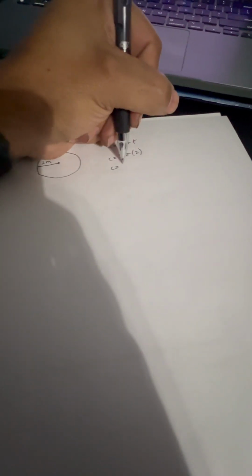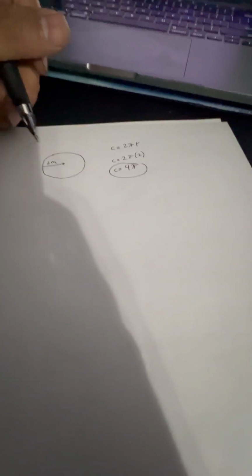Our radius is 2, so it'll be 2 times pi times 2. That equals circumference equals 2 times 2, which is 4, times pi. So our circumference for a 2 meter radius is 4 pi.